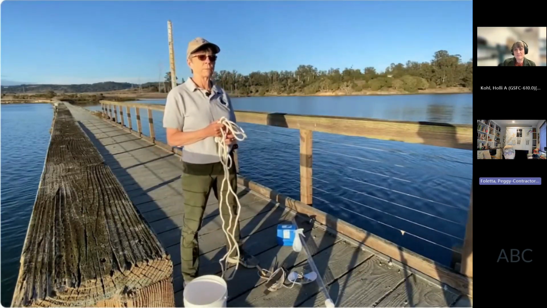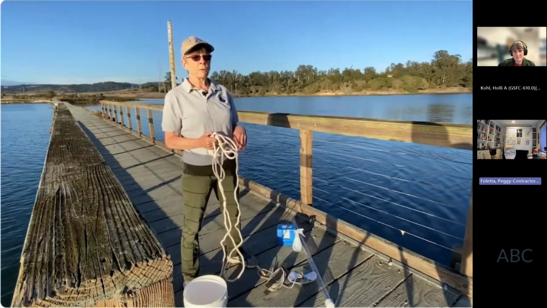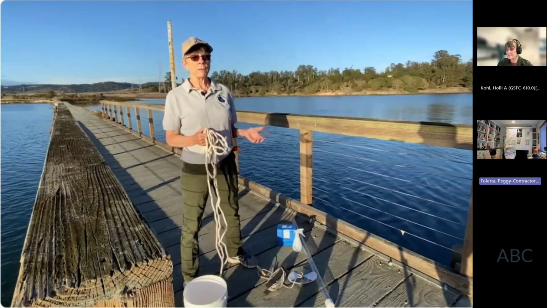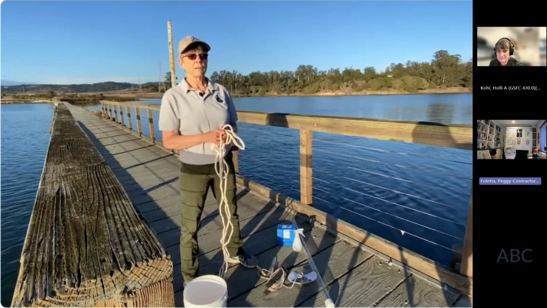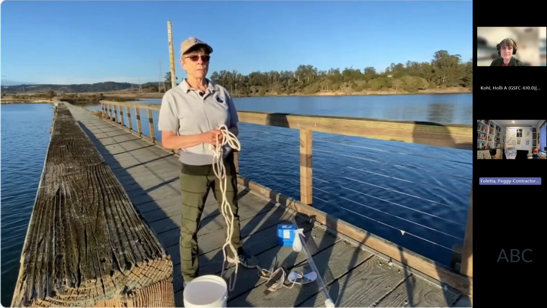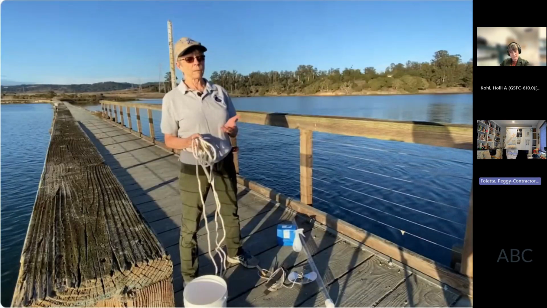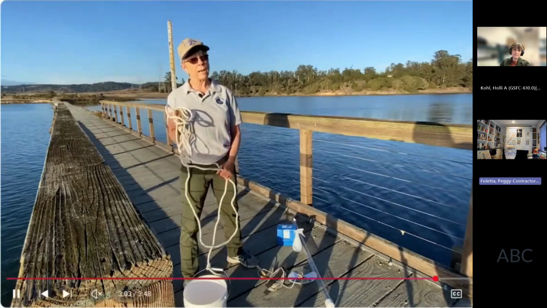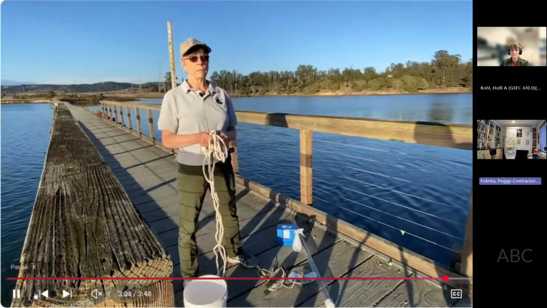We want to take transparency before the water gets disturbed by the students. And when you collect water in a bucket, it can heat up or cool off depending on the environmental temperature if you don't take the temperature right away. And if the temperature changes, that changes the dissolved oxygen. So that's the reason we do these three measurements first.